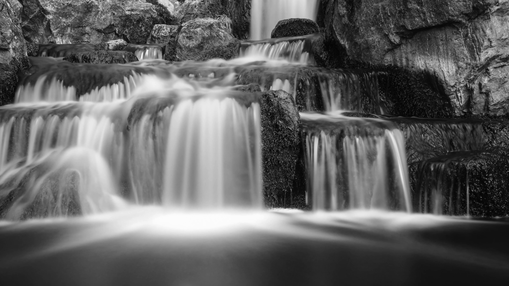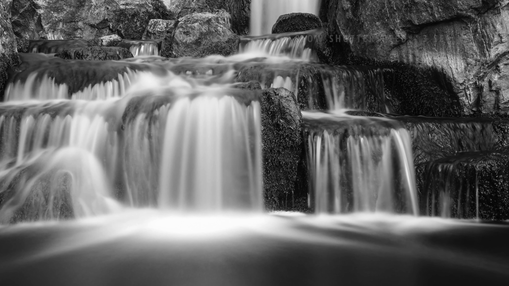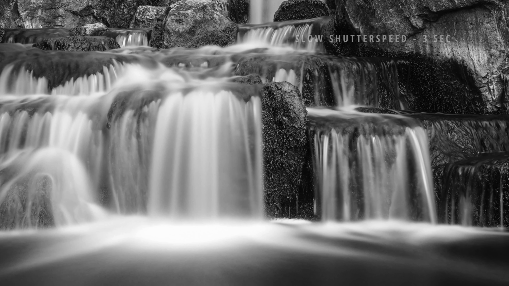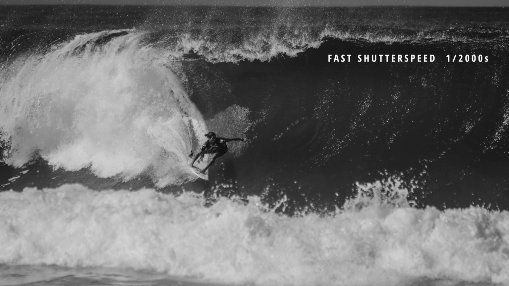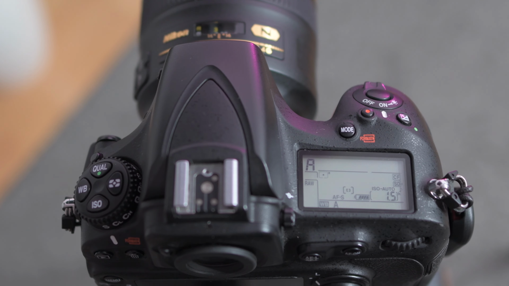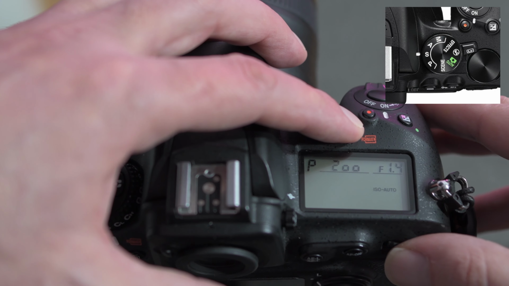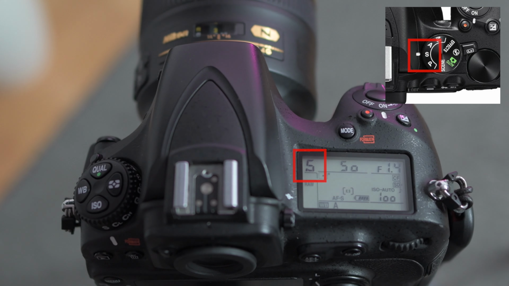A well-known example of using a slower shutter speed is when photographing a waterfall. The slow shutter speed makes it look like the water in the photo is really moving. Sometimes you just want to freeze the moment, like this photo of a surfer. So if you want to photograph with a shutter speed preference, set the mode dial to S. The camera then adjusts the aperture and ISO value itself to have a good exposure of the photo.